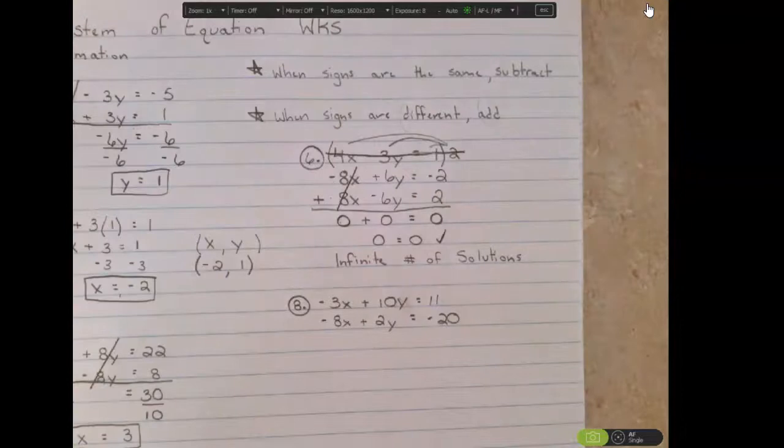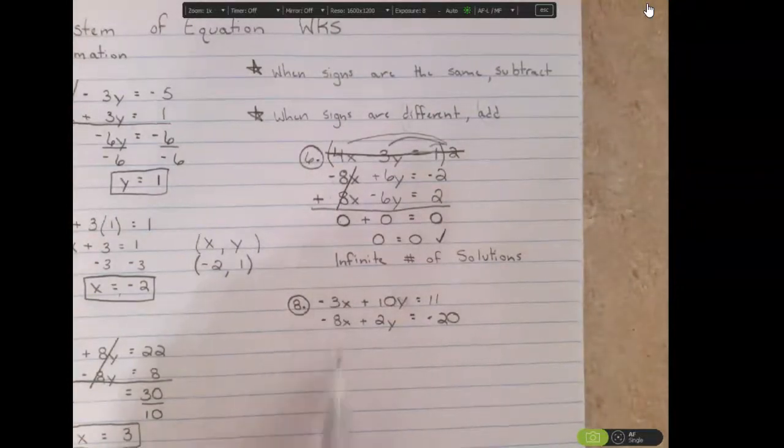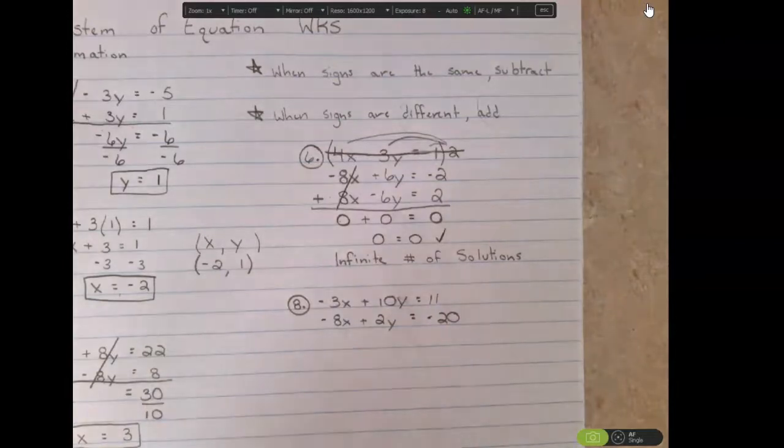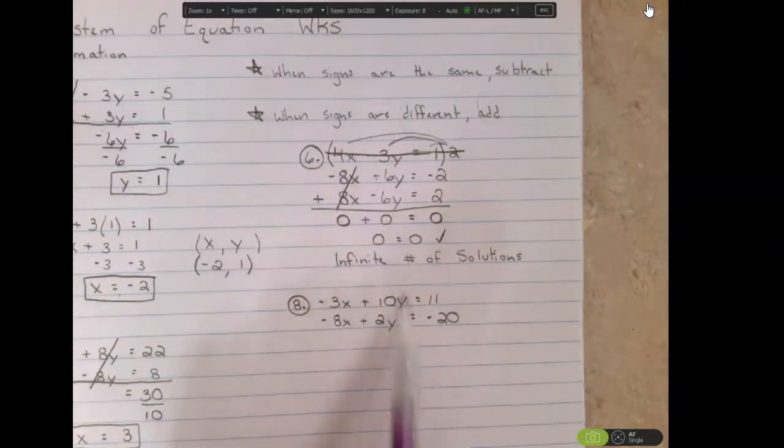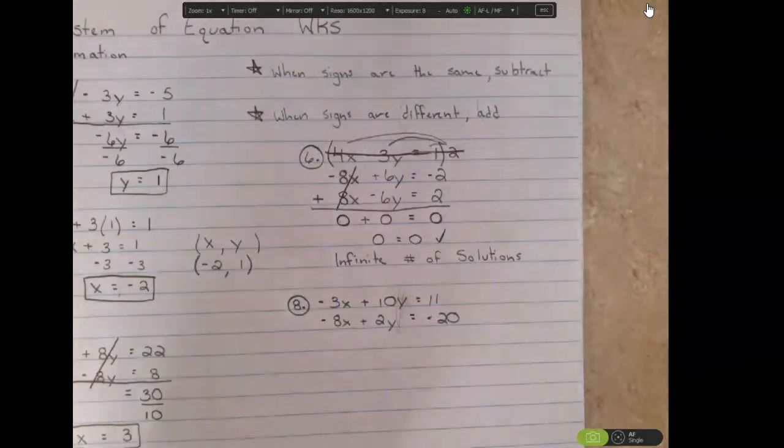All right, first thing I'm looking for, the numbers with my x's, are they the same? No. Are the numbers with my y's the same? No. So I'm going to have to change or modify one of these equations so that one of the x or y values is the same as the other. Now here's something I like to ask myself.